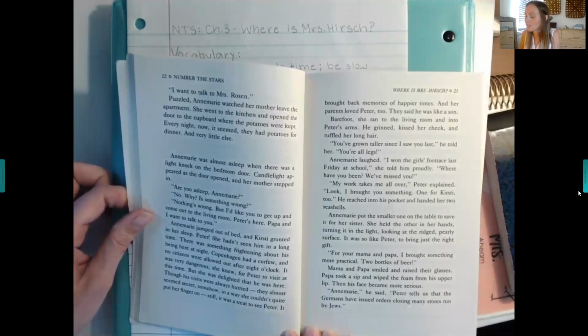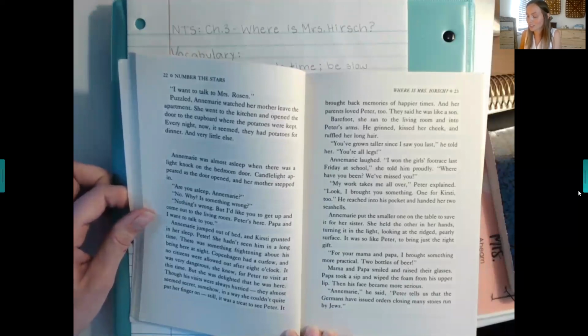Barefoot, she ran to the living room and into Peter's arms. He grinned, kissed her cheek, and ruffled her long hair. "You've grown taller since I saw you last," he told her. "You're all legs." Anne-Marie laughed. "I won the girls' foot race last Friday at school," she told him proudly. "Where have you been? We've missed you." "My work takes me all over," Peter explained. "Look, I brought you something."